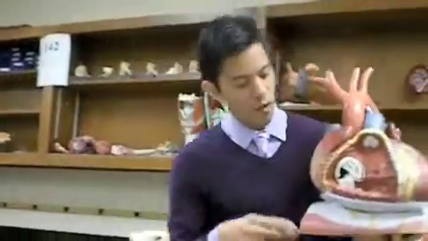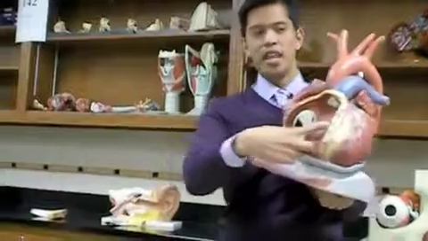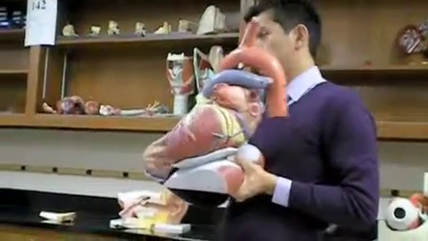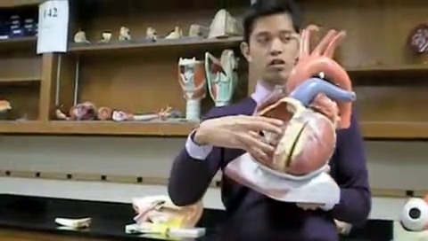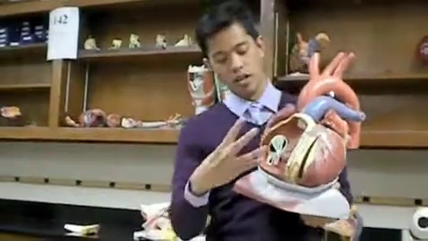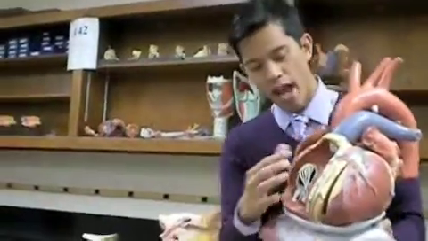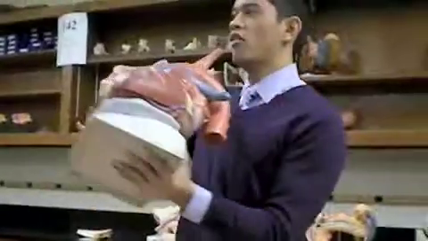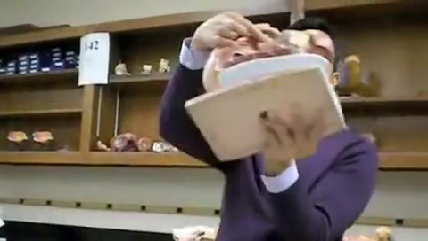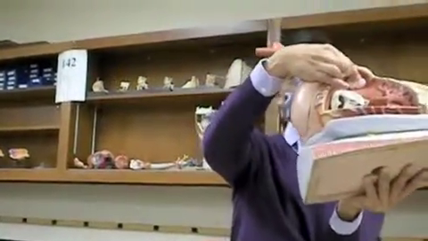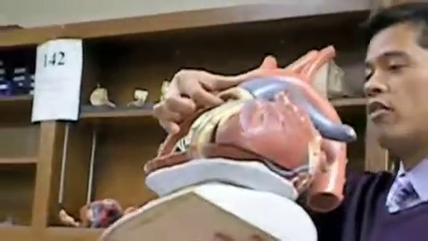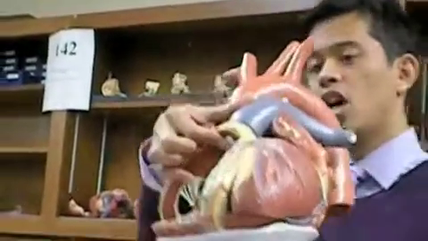If I asked you what chamber of the heart we are in now, this is the what ventricle? This is the right ventricle. Good. The right ventricle is going to contract, and it's going to go through this valve right here underneath the heart, which is called the pulmonary semilunar valve. That's going to lead up to the lungs.